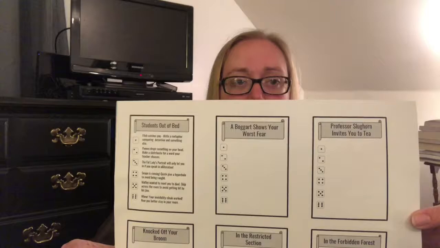So I started with Google Drawings, which I love, and made these templates. Now my classroom is Harry Potter themed. So I just put 6 on a page, and this is just the beginning. I wanted to be able to show you. But each dice, so when each person rolls, the 1 through 6 does stand for something. So in this one, this is a student's out of bed card. If they roll a 1, Filch catches you.